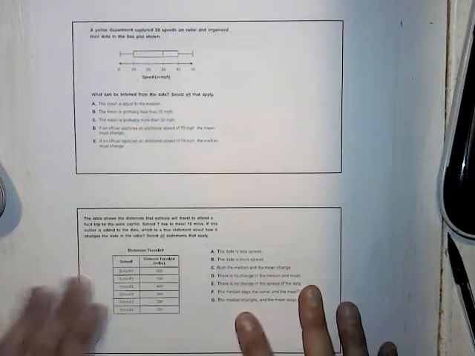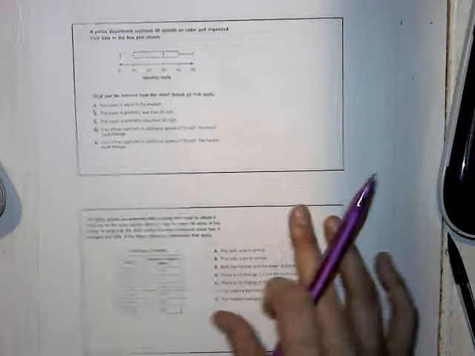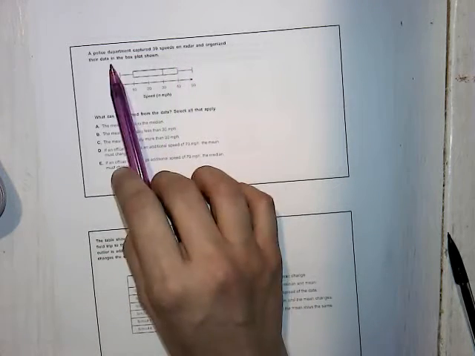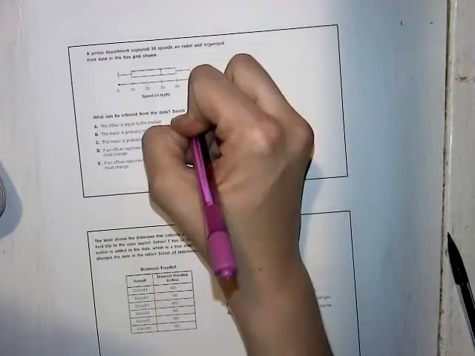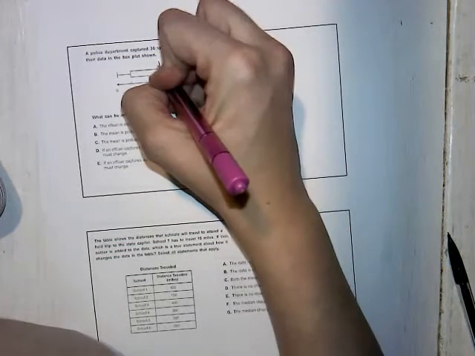All right, so you're going to have questions like the one here on your EOC. So it is super duper important that you're understanding what it is asking. I know it's kind of blurry for you, but you have it in front of you. The police department captures 30 speeds on a radar and organizes the data below. What can be inferred from the data? Select all that apply, which means that there's going to be more than one answer. So let's remember, this is the median.